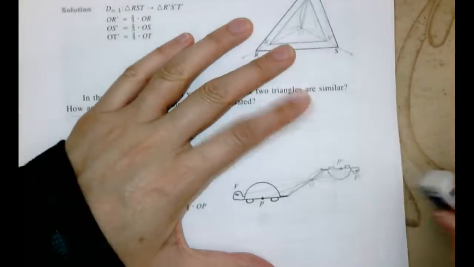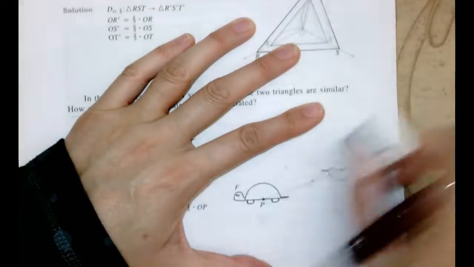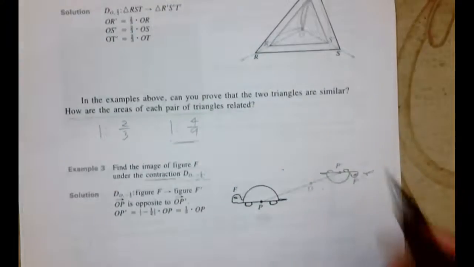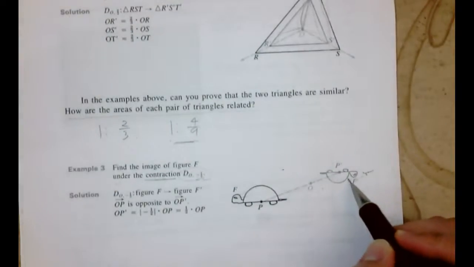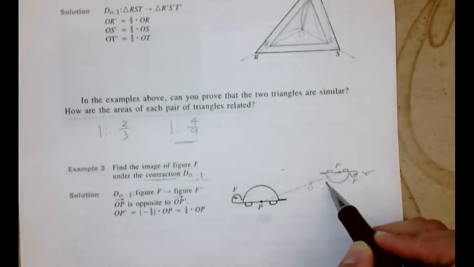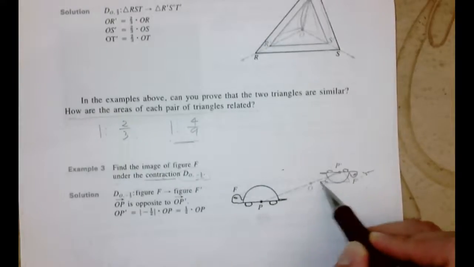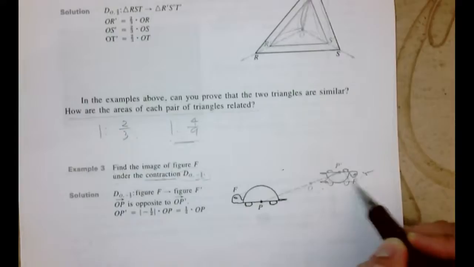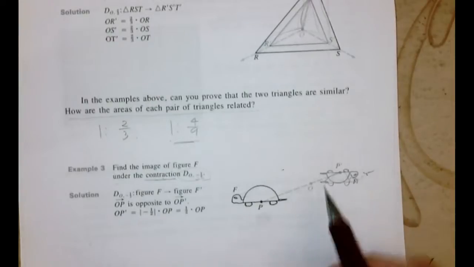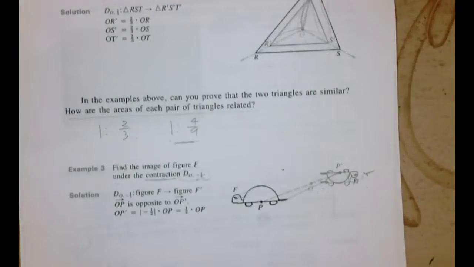If the turtle is not flipped, and it's like this, here is like this, and here like that, then if you connect the tip of the tail to the tip of the tail, it's not going to go through the center of dilation. So that's why it flips.